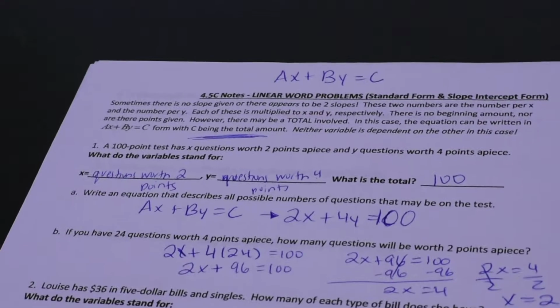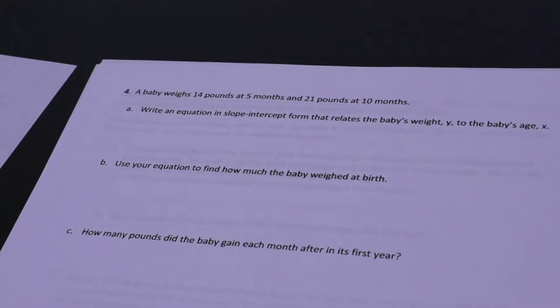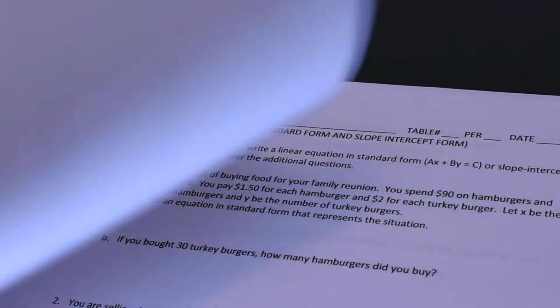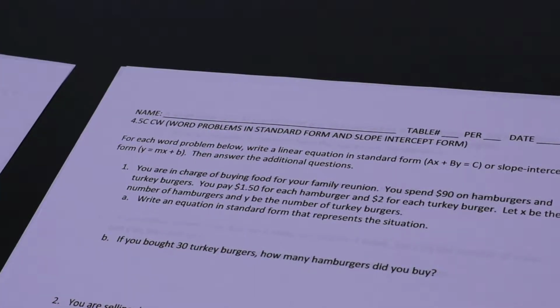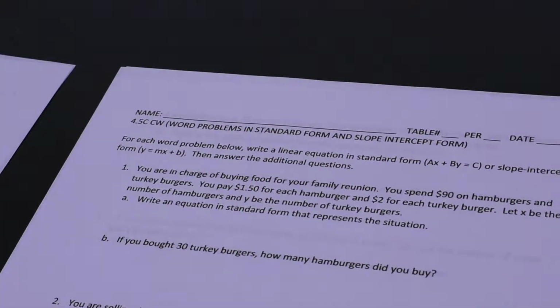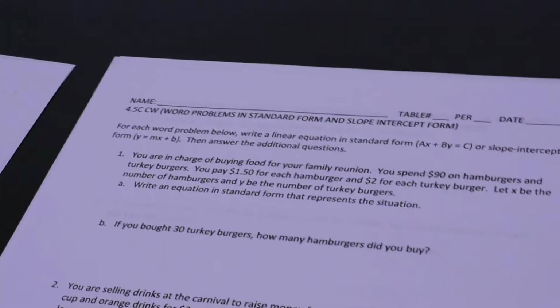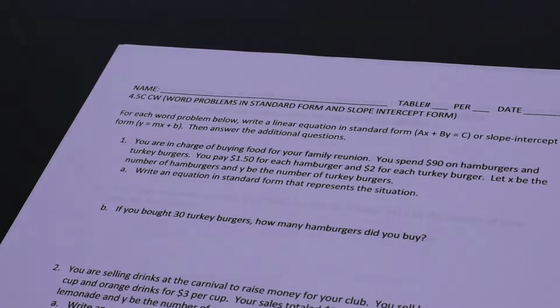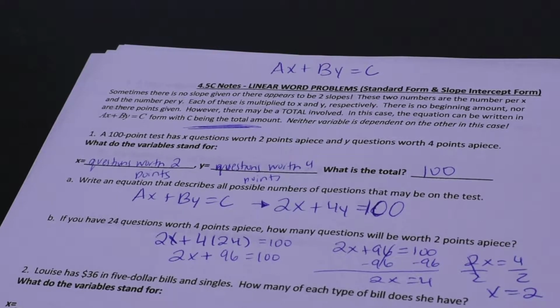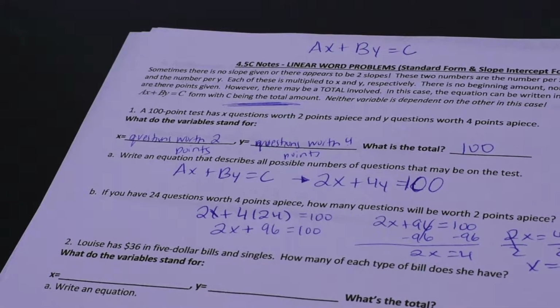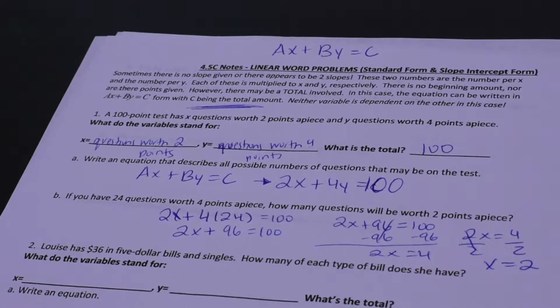So go ahead, attempt 2, 3, 4. And then these are going to either be in standard form or slope-intercept form, and you can answer the additional questions with it. All right? So if you need help, I will be here to help you. But these notes, these are pretty straightforward questions, so I think you'll all be able to get it. And if not, raise a silent hand and I'll come to you.